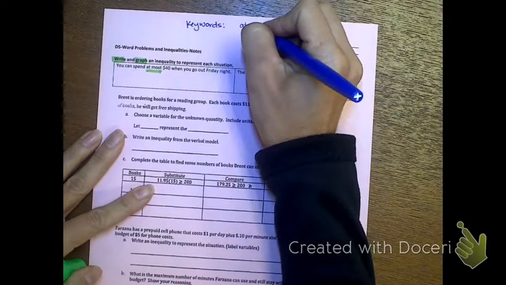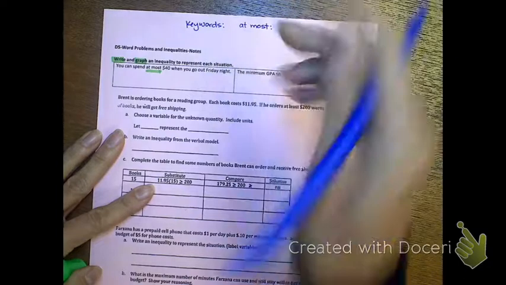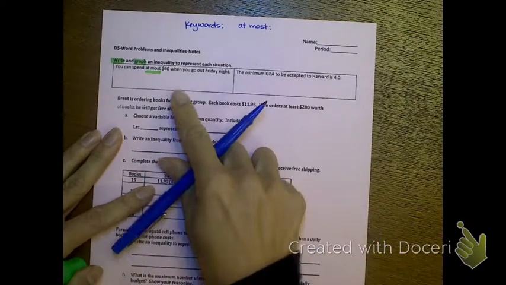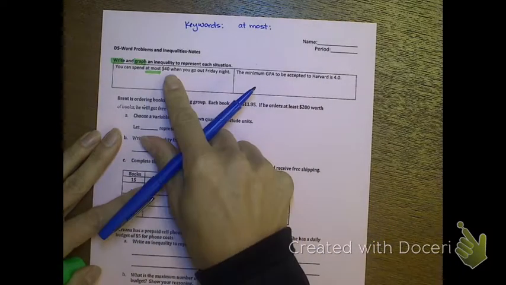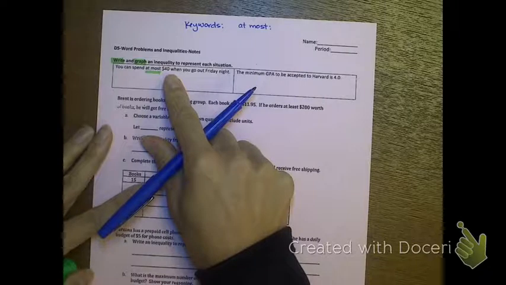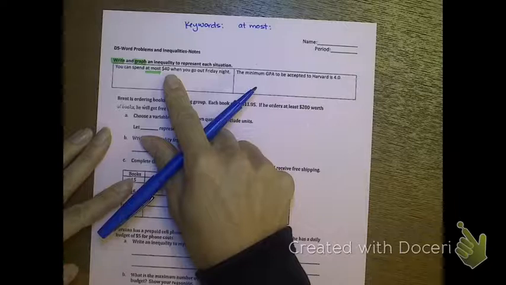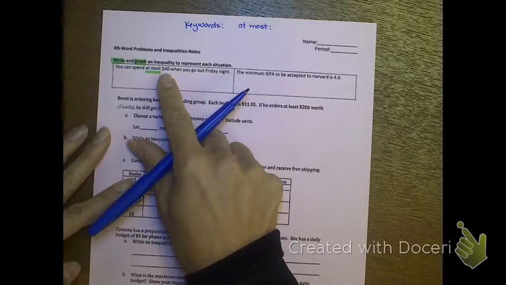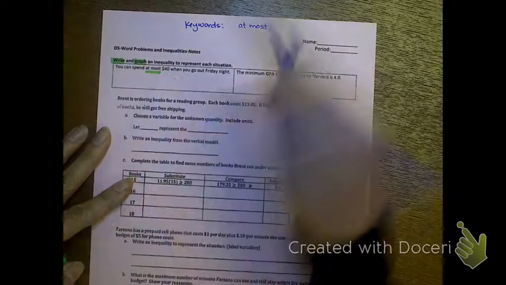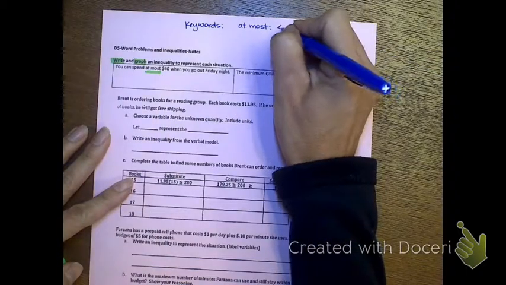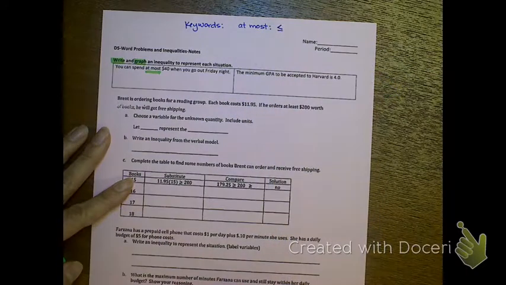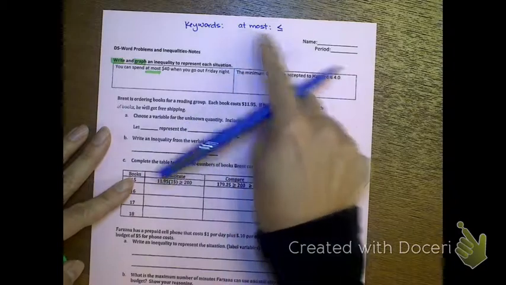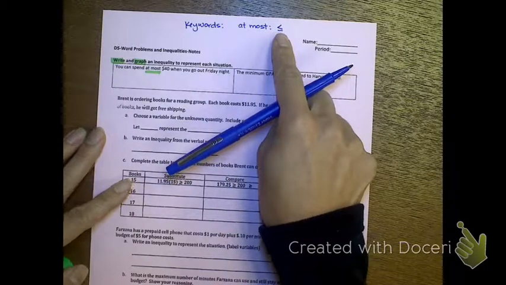So, if we have the keywords at most, what does that mean in this situation? Like, if I'm going out on Friday night, can I spend $10? Yes. Can I spend 20? Yes. 30? Yes. 40? Yes. 50? No. So, I have to stay under 40. Could I spend exactly 40 though? Yeah. Okay. So, when I see the words at most, it means less than or equal to. Okay, these keywords tell me to use this inequality, all right?